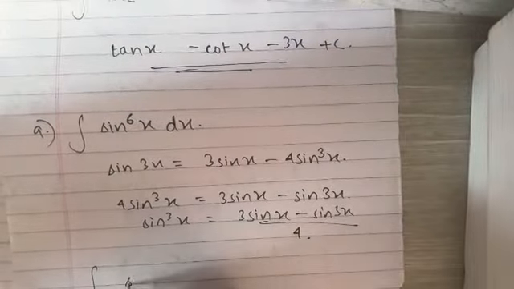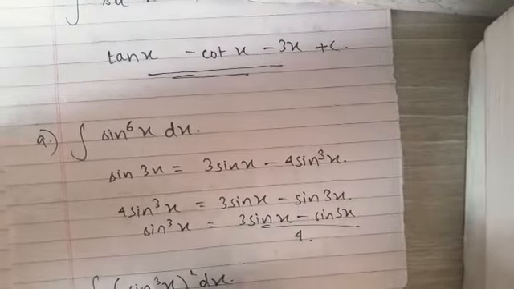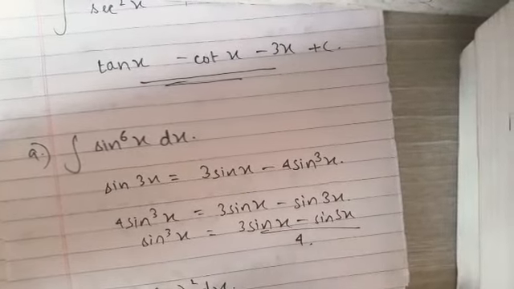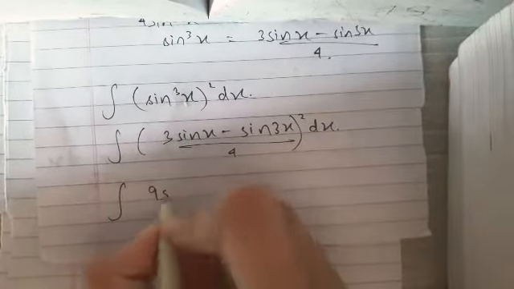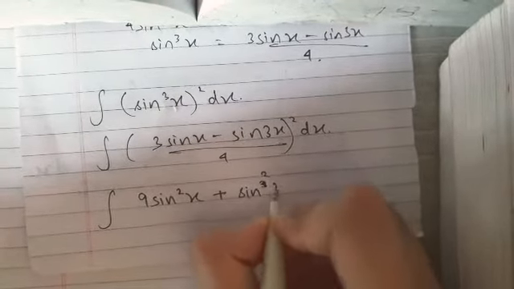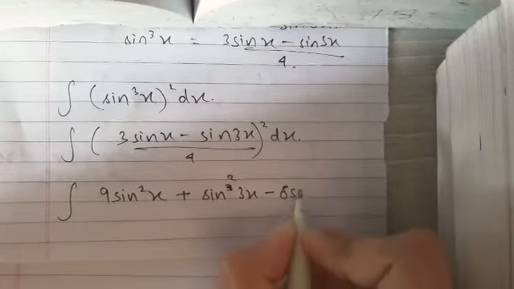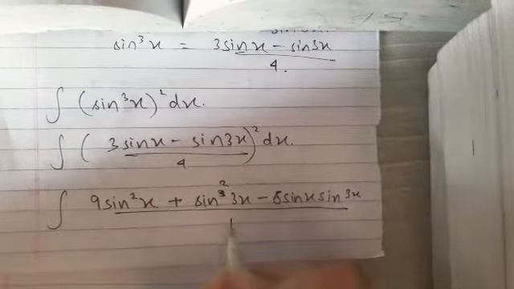Here sine raised to 6 can be written as sine cube x the whole square. Now I'm going to substitute sine cube with 3 sine x minus sine 3x by 4, the whole square, right here. A minus b the whole square, which is a square plus b square, that is 9 sine square x plus sine square 3x, minus 2ab, so 2 into 3 is 6 sine x sine 3x, upon 4 square is 16.